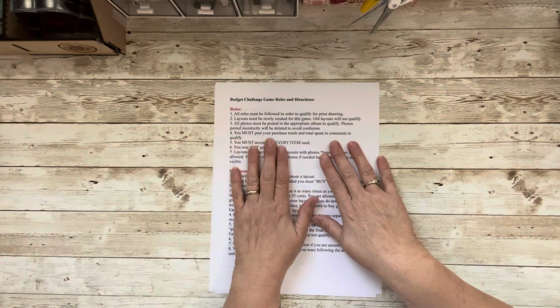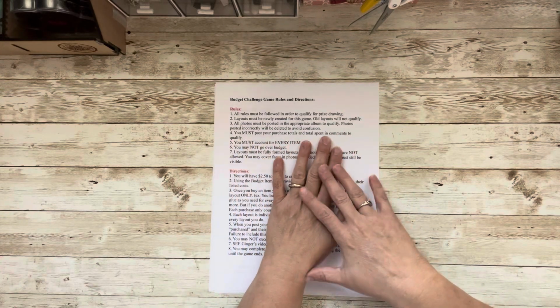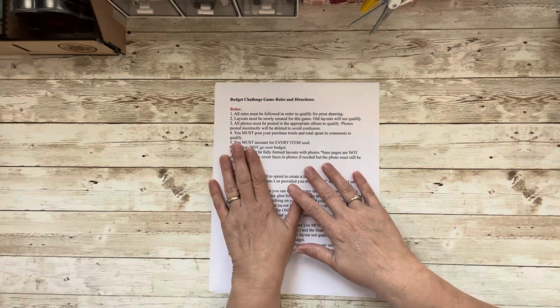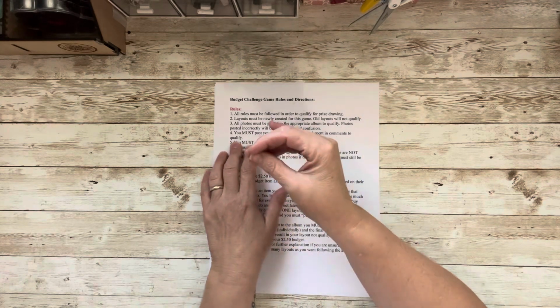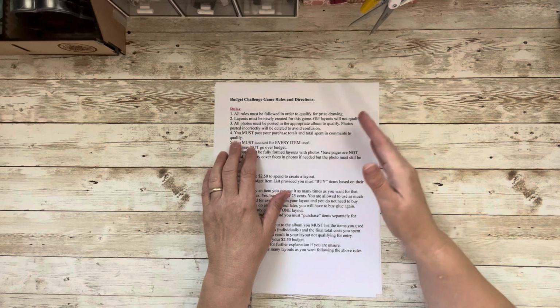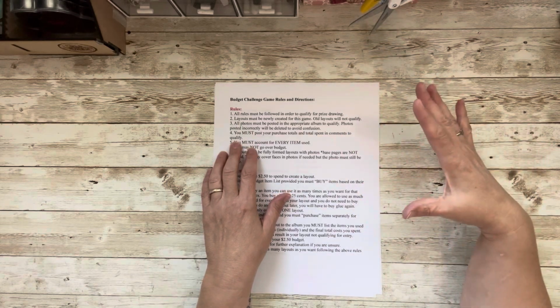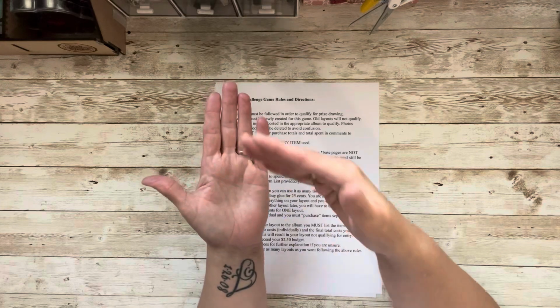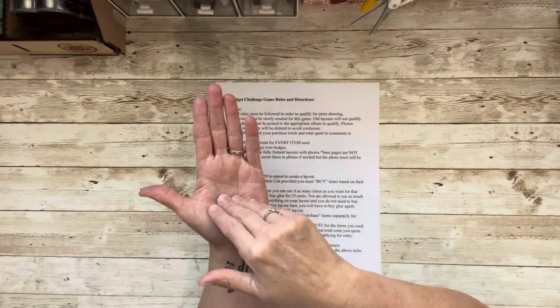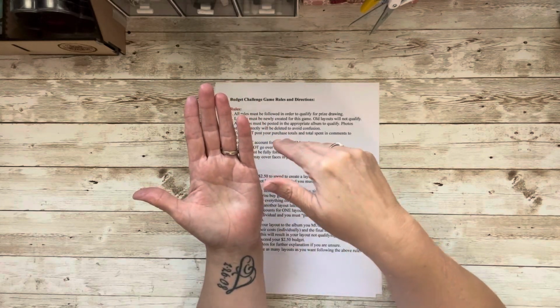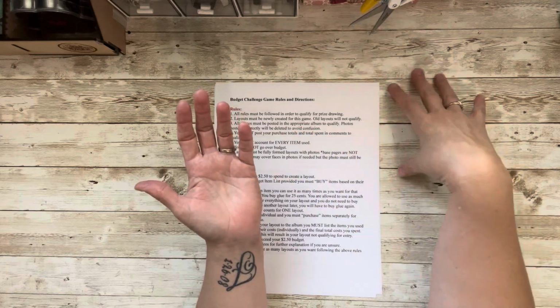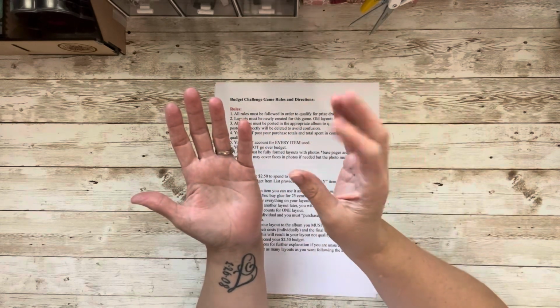You must post your purchase totals and total spent in the comments to qualify. Now, in every example video, again, I've done 3. I will show you how to tally it up and how to post it, but you're going to post in the album a picture of your layout and then a text and/or picture of your tally.